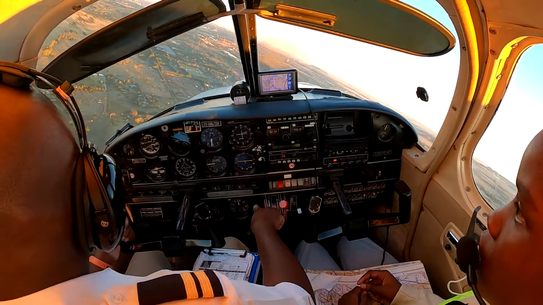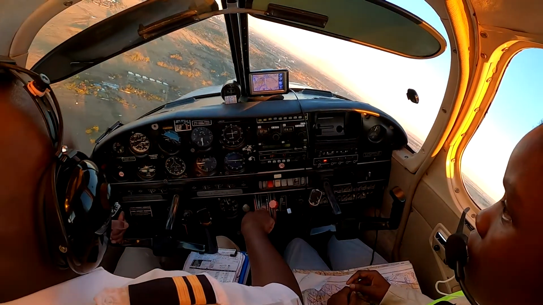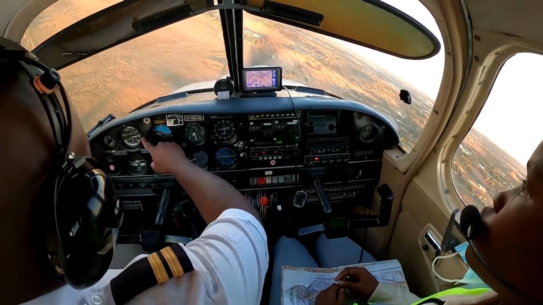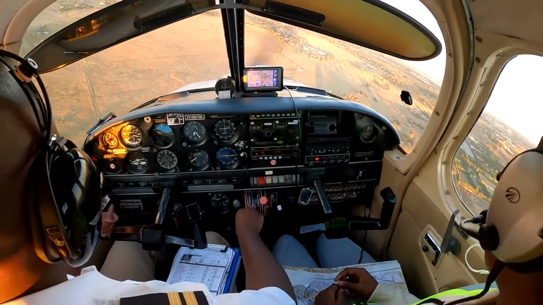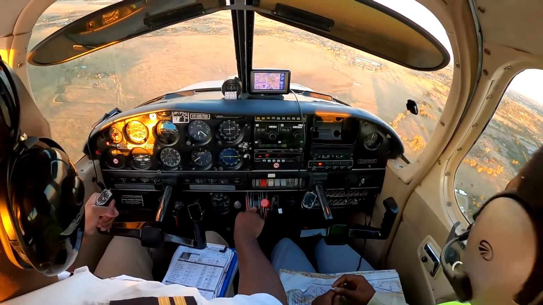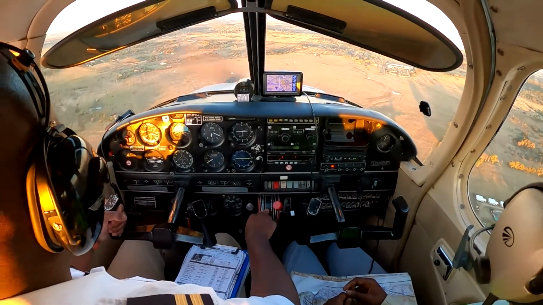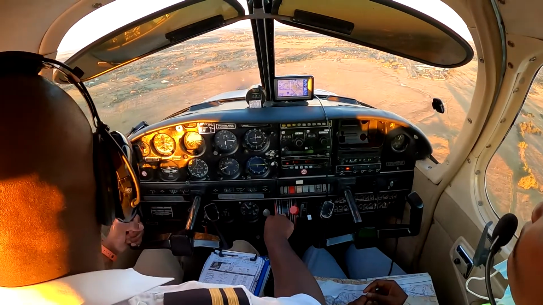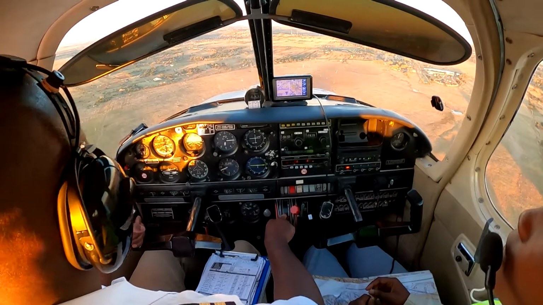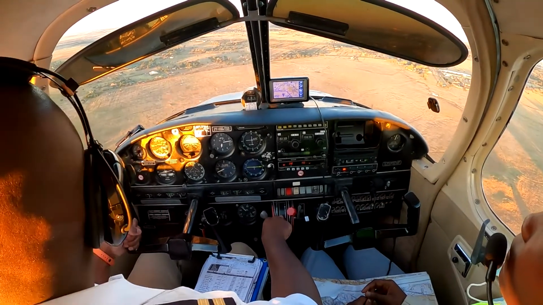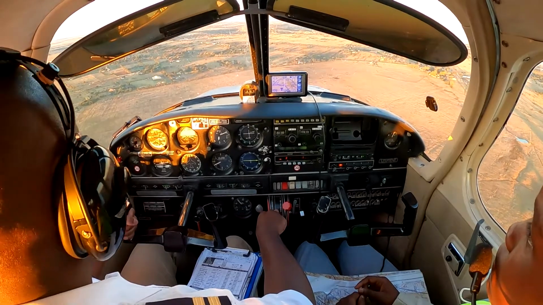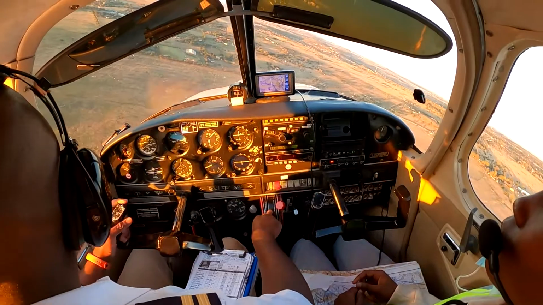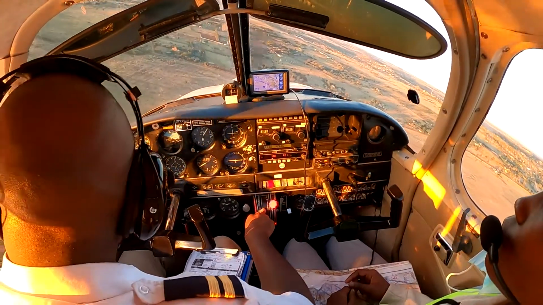Traffic, Foxtrot Tango Papa is turning base left hand runway 01 full stop. Approach. All right. Tempe traffic, Foxtrot Tango Papa is turning final runway 01 full stop.